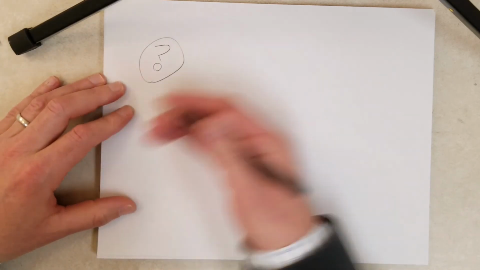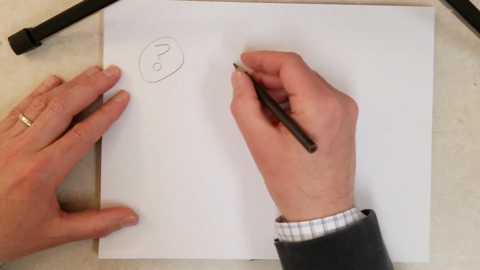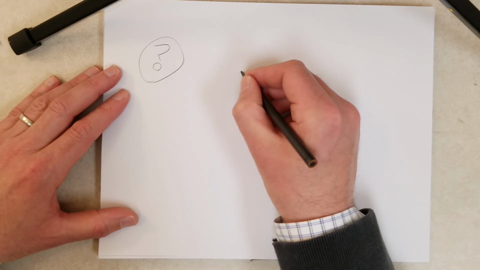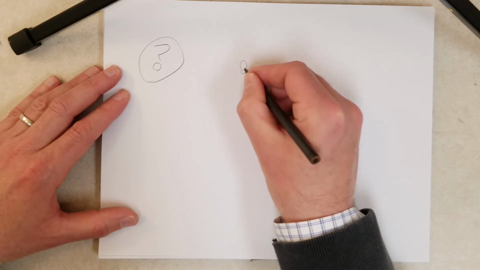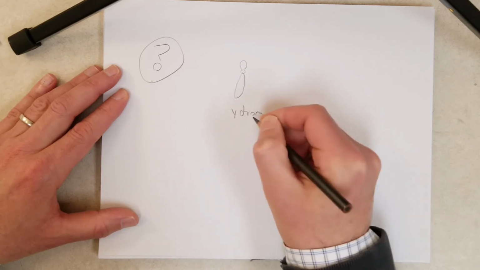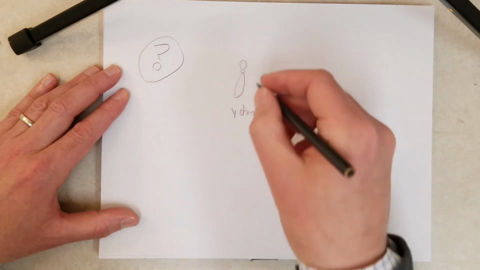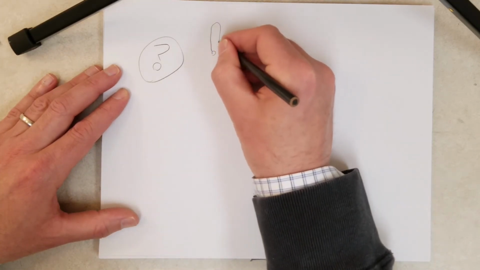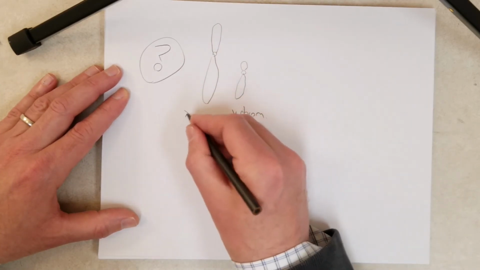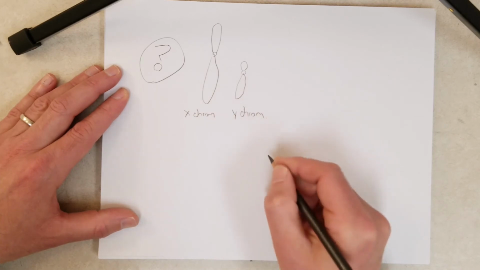So essentially no one knows yet, and there are hypotheses as to why this occurs. One possibility: if this is the Y chromosome, and let's say this is the X chromosome, the Y chromosome is substantially smaller than the X chromosome.